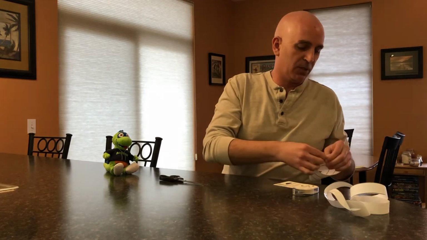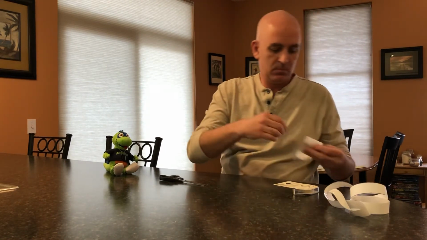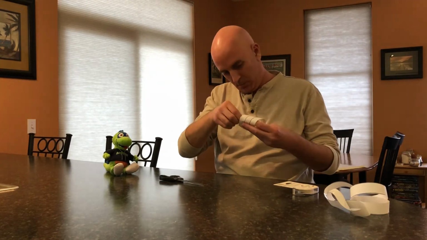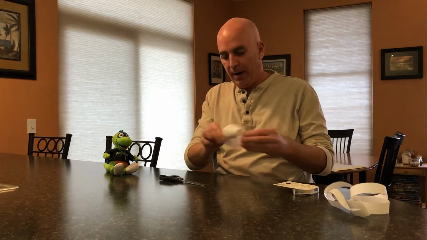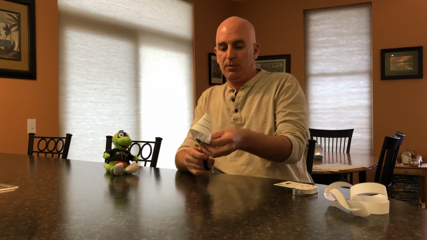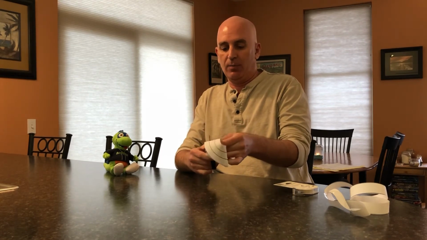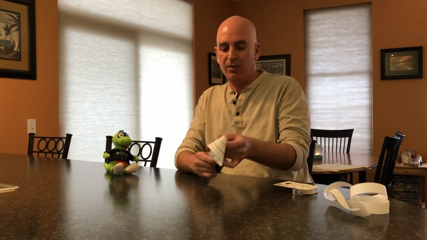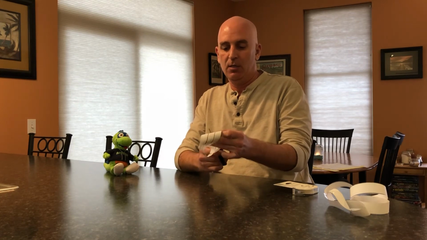Are you thinking about what's going to happen? All right, so here we go. I'm going to make a snip and then cut. So I'm cutting it along the line in thirds. And this is a Mobius strip.